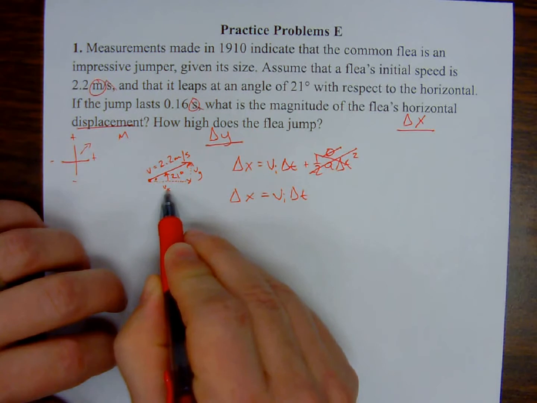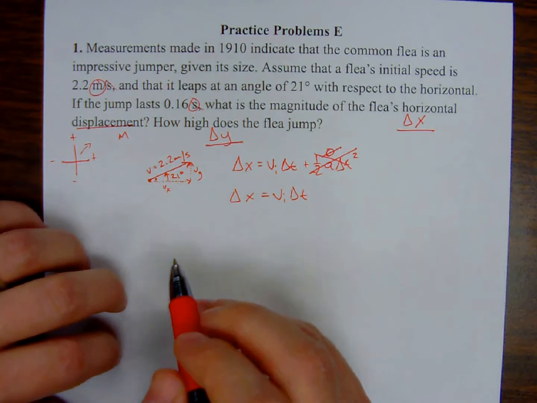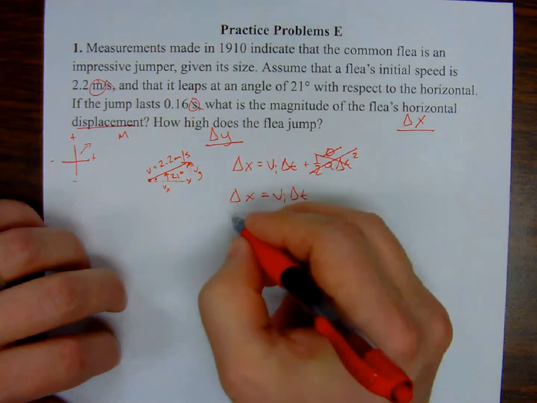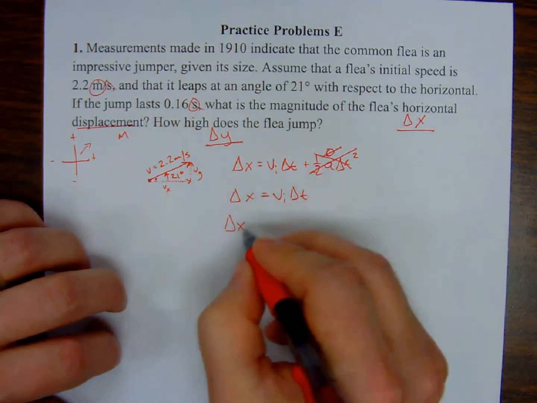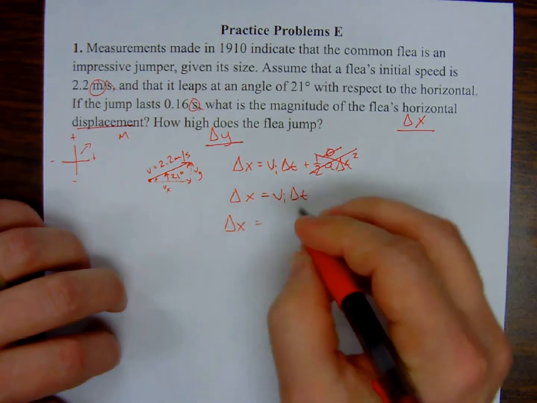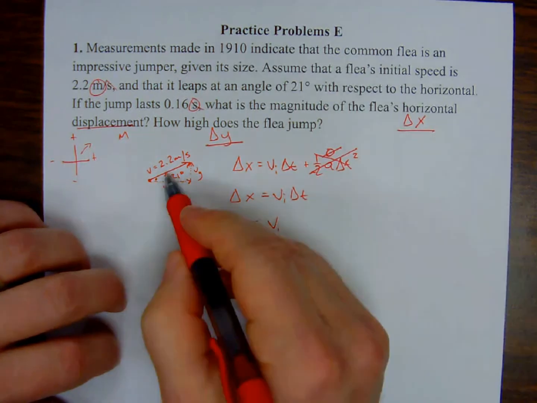Because I'm looking specifically for the x component here, I'm going to take this total velocity, that resultant velocity, and I am also going to take the cosine of the angle, then multiply by the change in time.